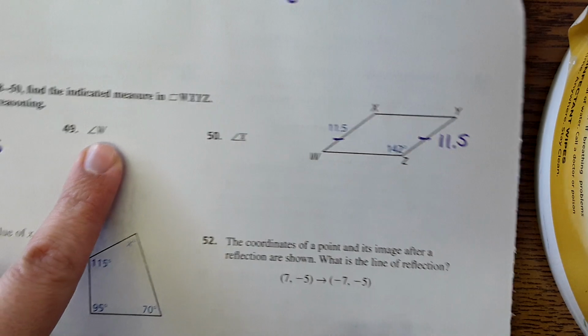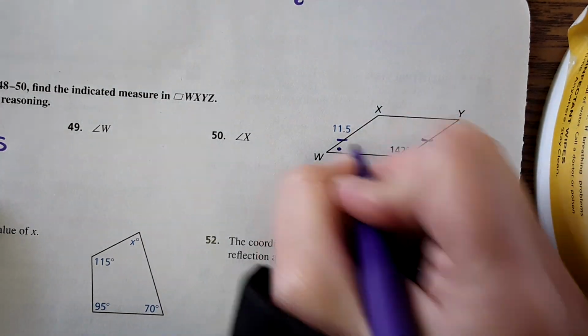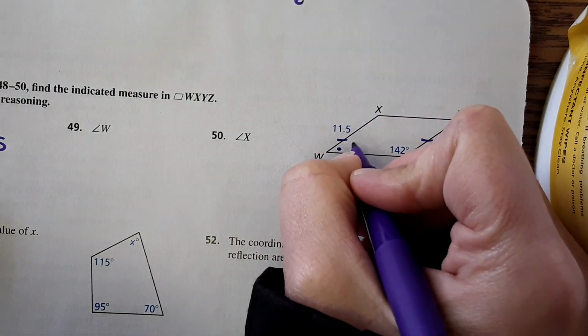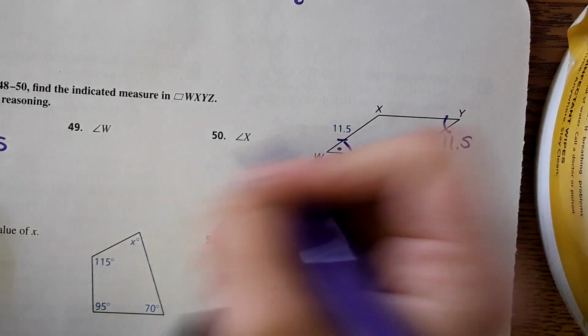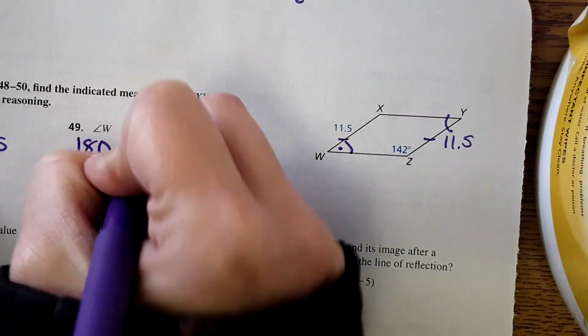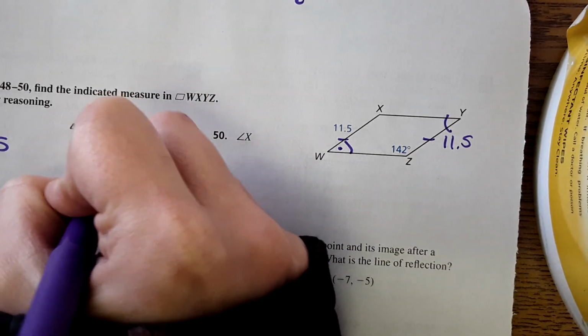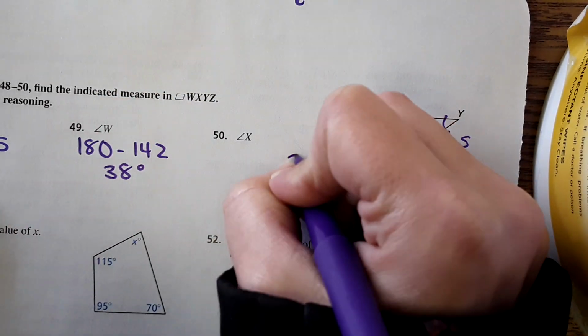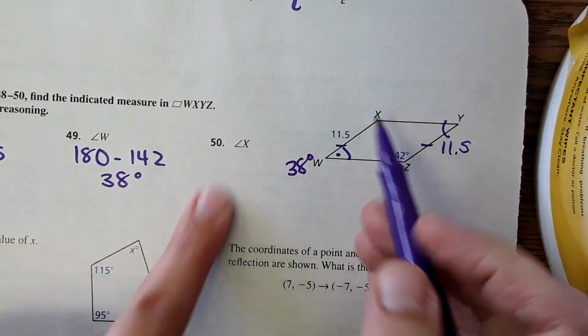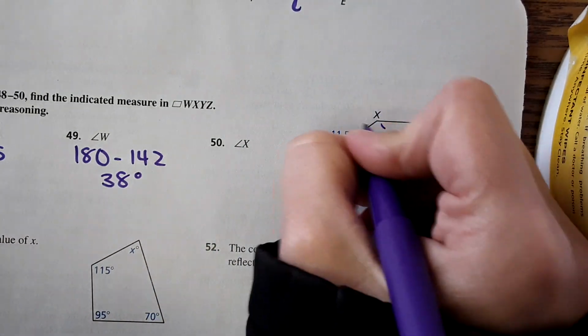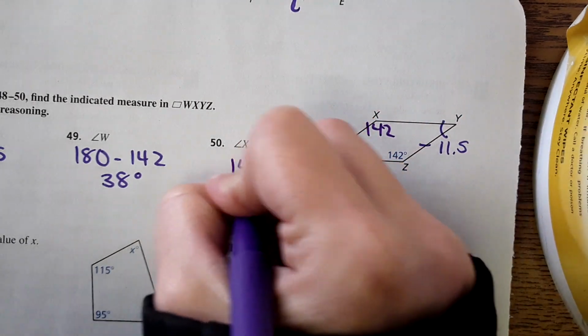And then angle W right here. Opposite angles are equal, and then consecutive angles are supplementary. So we can do 180 minus 142 to get 38 degrees for angle W. Then for angle X, it is opposite the 142, so then it would be 142 degrees.